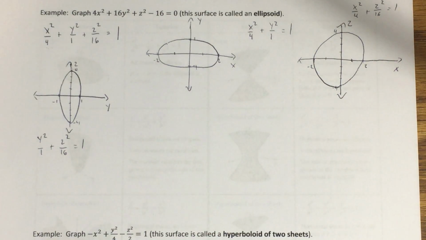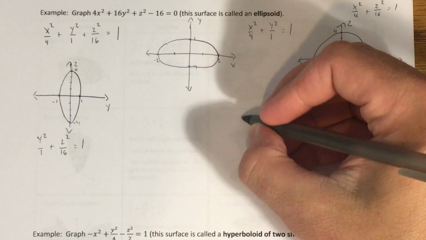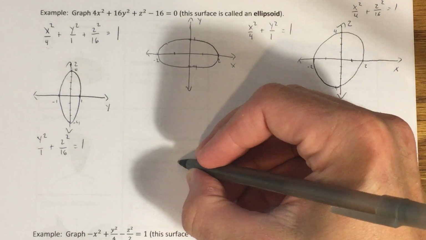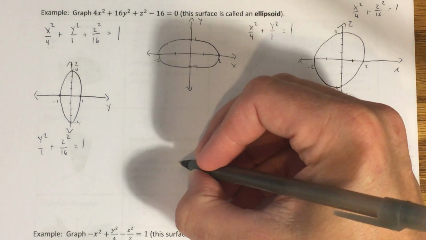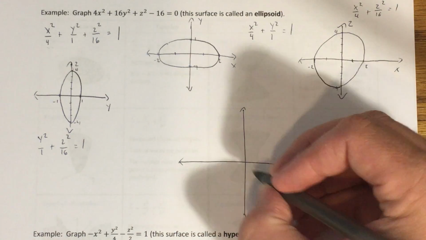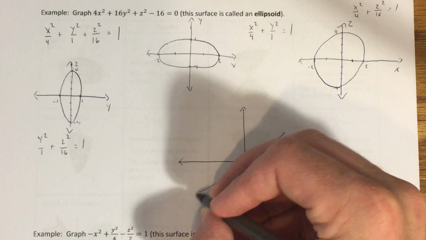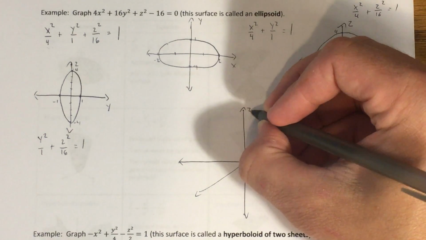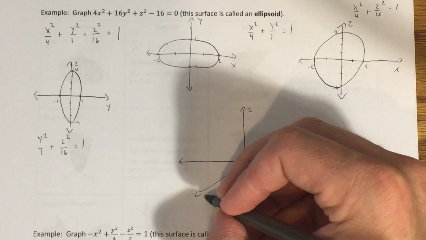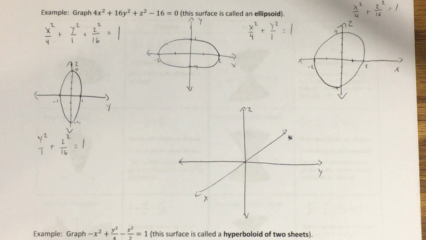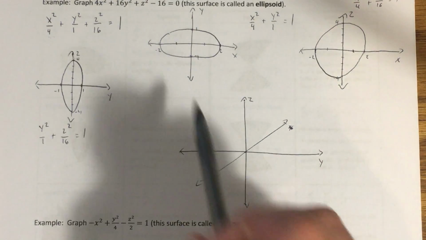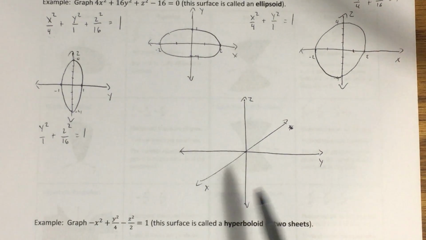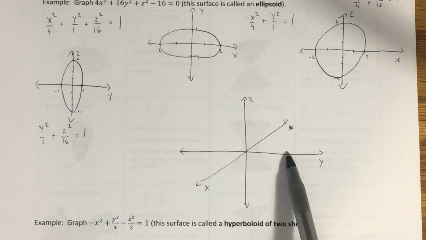Okay? So now that I have those traces, I'm going to go into 3-space now to try and create a surface out of this. Okay, X, Y, Z. Actually, I probably should label that my X. You usually want your positive axes to be where the labels show up. Starting with my XY plane, that's these two axes right here.